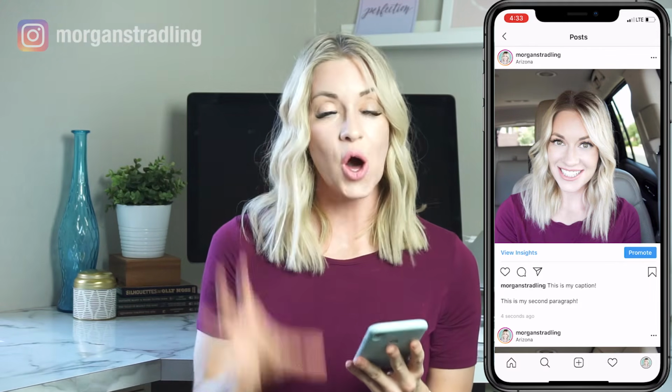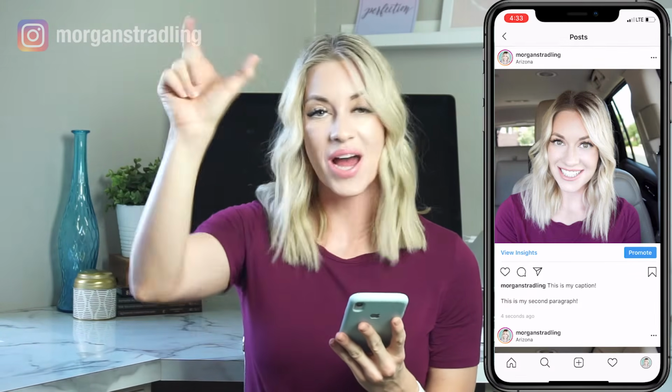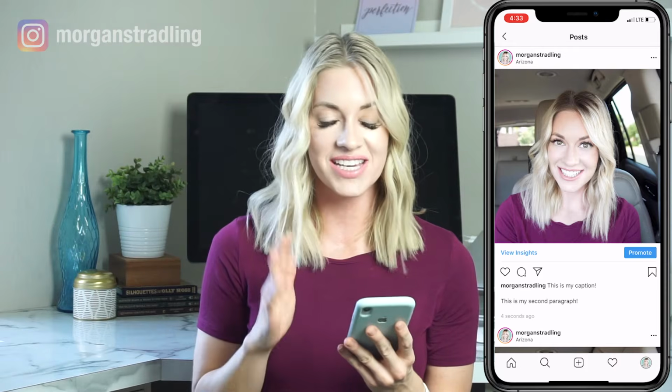So again, remember with all of these, it's so, so important that you do the backspace at the end of every sentence. You don't want any spaces because if you do, it's going to go crazy. It's not going to work.